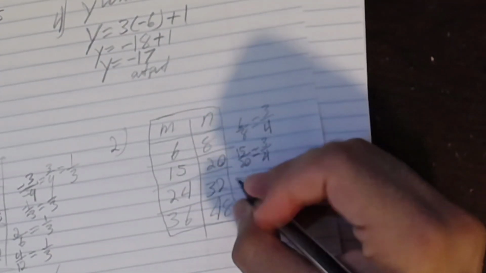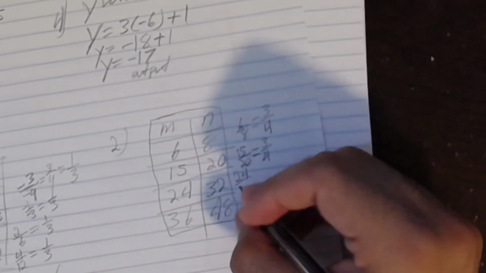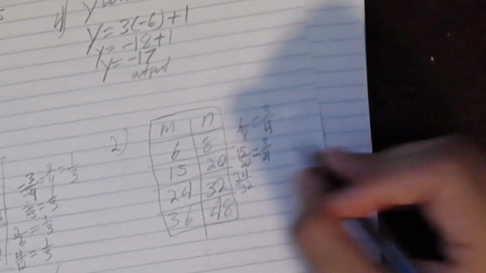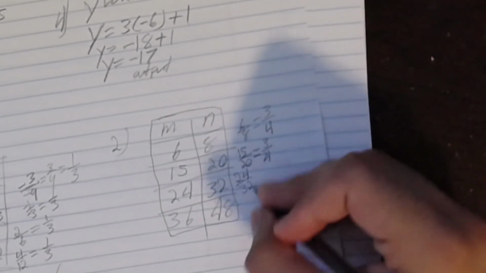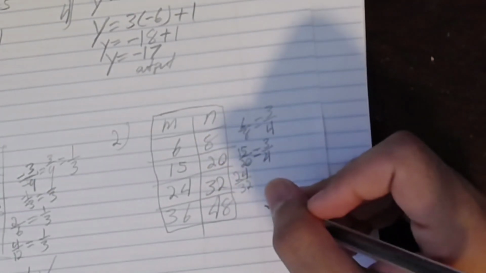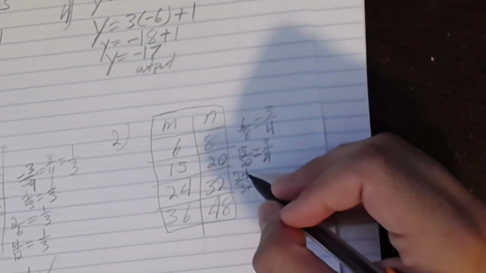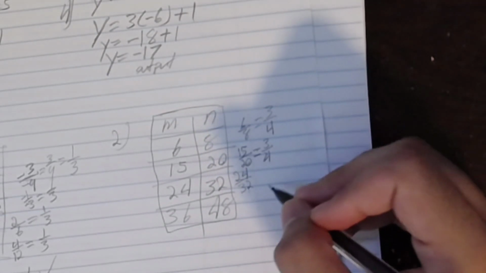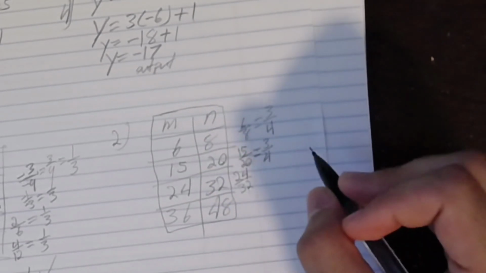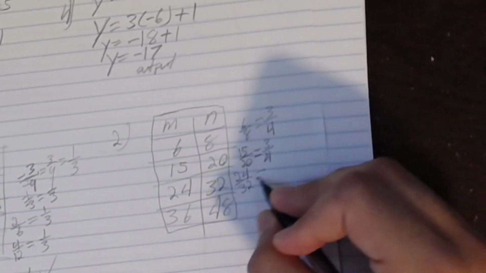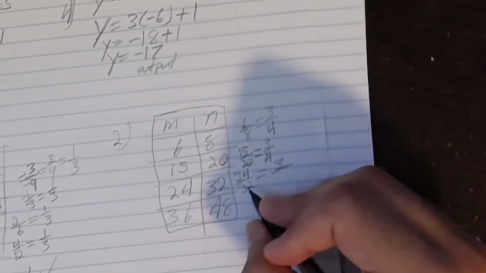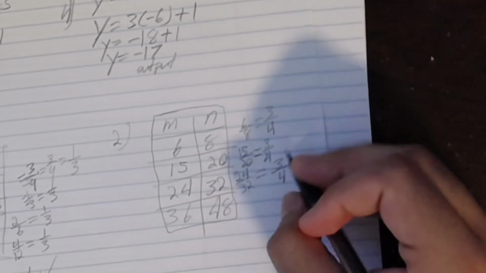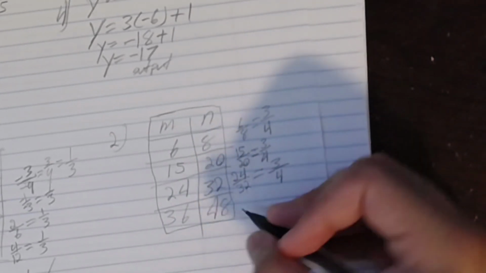These are the same. Okay, we got 24 over 32. Now we have to think a little bit. It's the same idea. We have to find a common factor on each one. Well, 8 goes into 24 and 8 goes into 32, so we can divide. What is 24 divided by 8? It's 3. What is 32 divided by 8? It is 4. Okay, 3/4. So far so good. Very good.